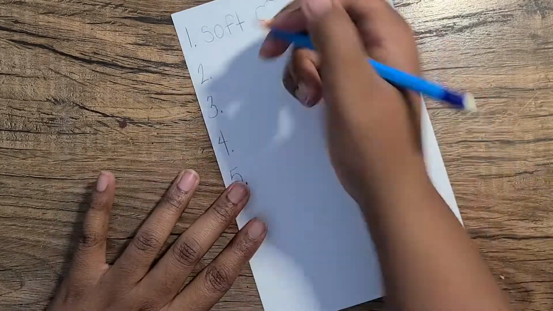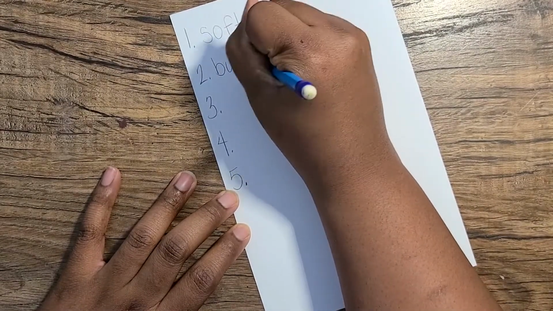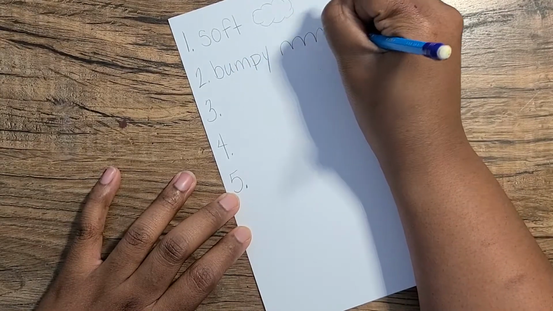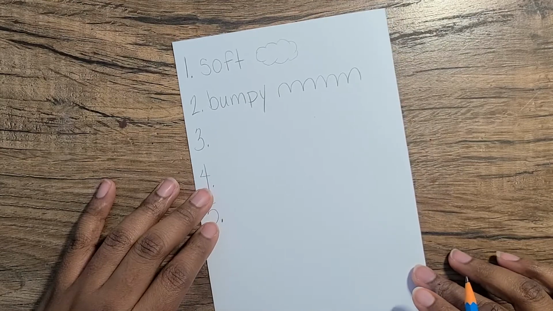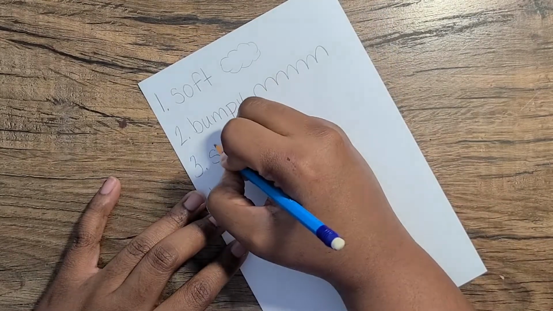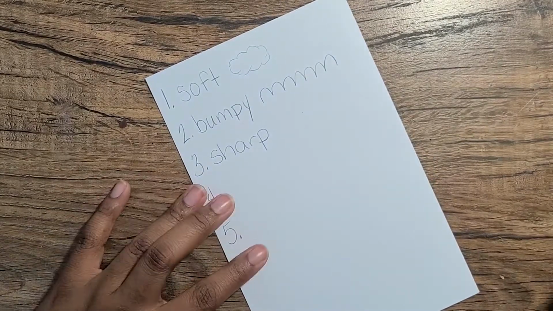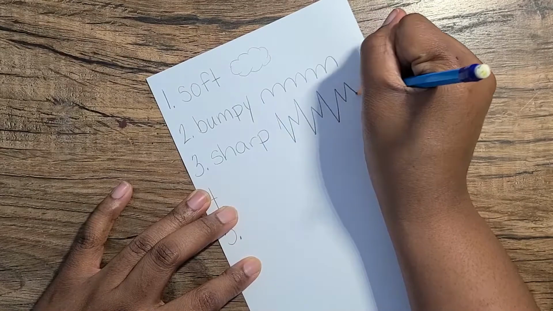The next one we're going to do is bumpy. Something that looks bumpy would be like this, a bumpy line, and it looks like a whole bunch of M's, right? Another texture is sharp. And I would just draw zigzag lines, and I would make them really pointy up and down to make it feel sharp.